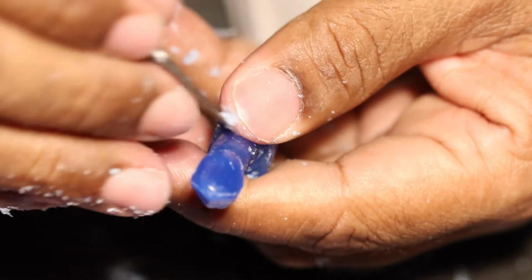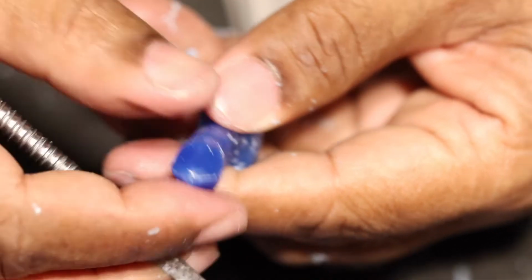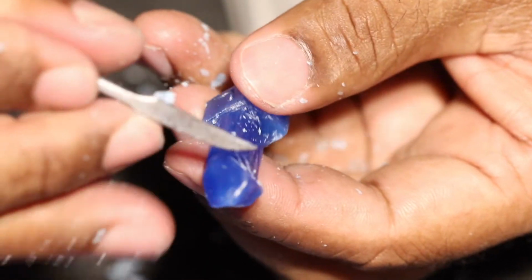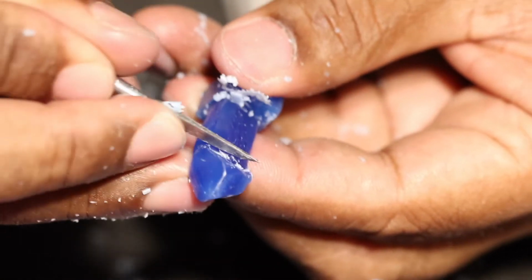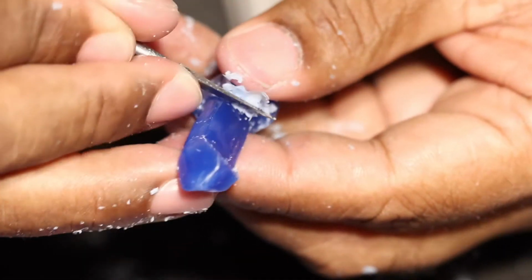So I get the concave outline here on the distal. Now I'll just smoothen the wax below that slightly on the distal side.